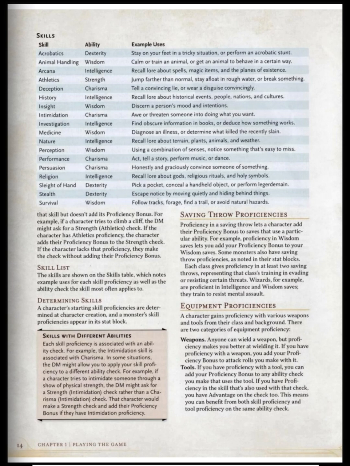Okay, continue reading. In some situations, the DM might allow you to apply your skill proficiency to a different ability check. For example, if your character tries to intimidate someone through a show of physical strength, the DM might ask for a Strength Intimidation check rather than a Charisma Intimidation check. See, yeah, that makes sense. That character would make a Strength check and add the proficiency bonus if they have the Intimidation proficiency. Oh, I like that rule very much. I use that actually.